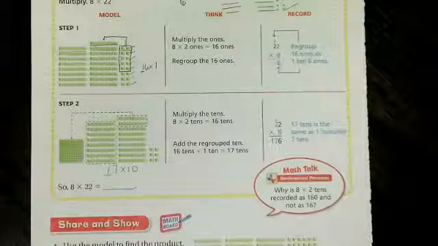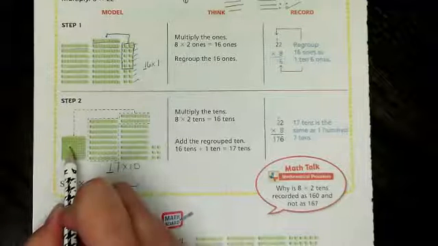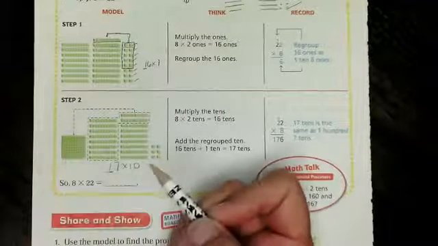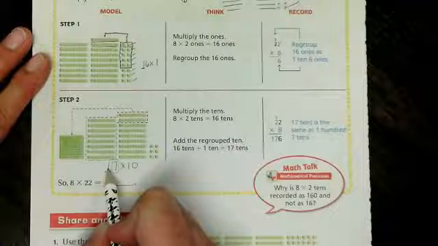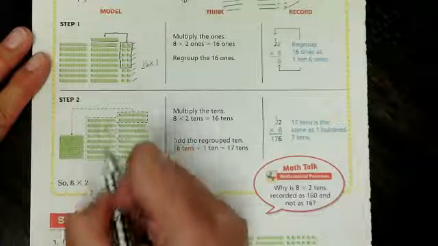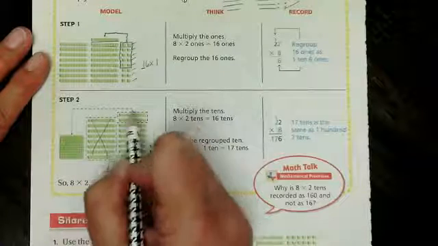Well, 17 tens, I know I have an extra. So I need to move 10 of my tens over to my hundreds place value, because I can only have one digit in each place value, right? So 7 tens instead of 17. So I need to move this one over to my hundreds. So if I take 10 of my tens, I can move them over to make 100.